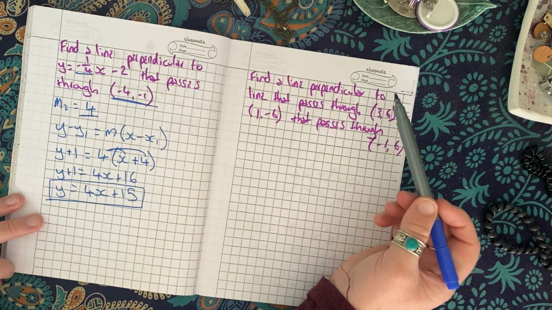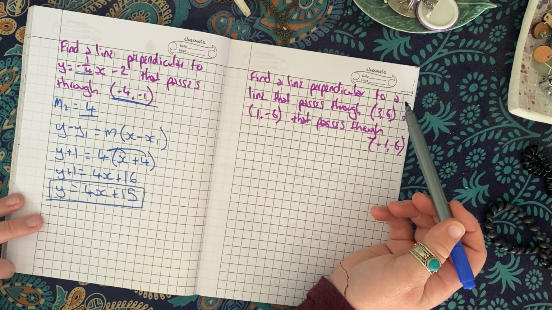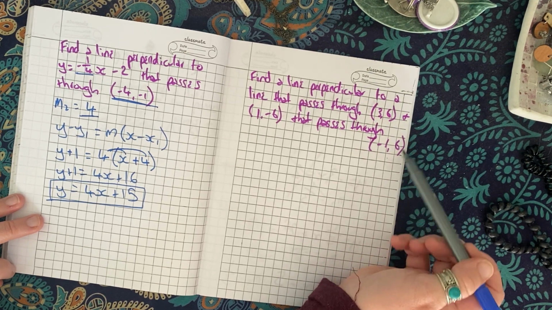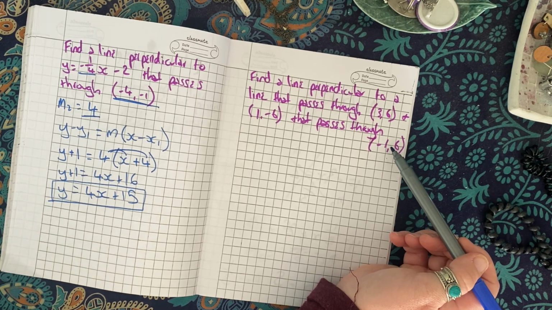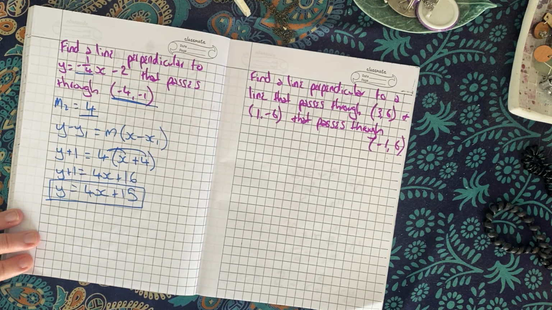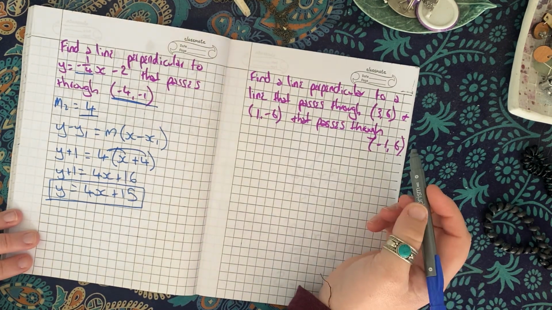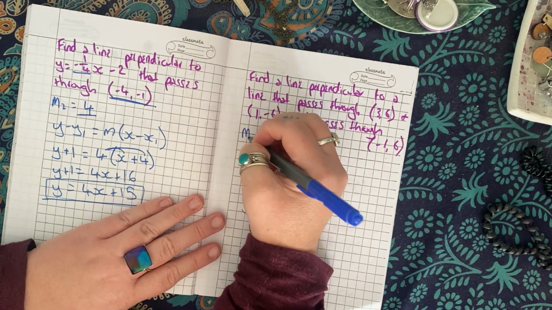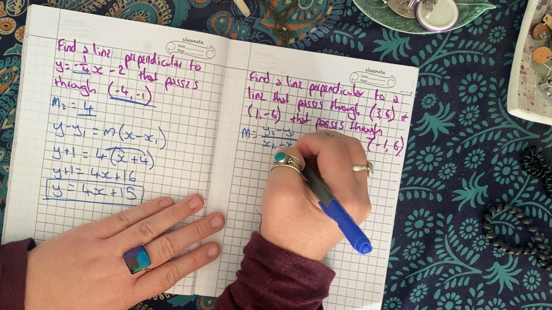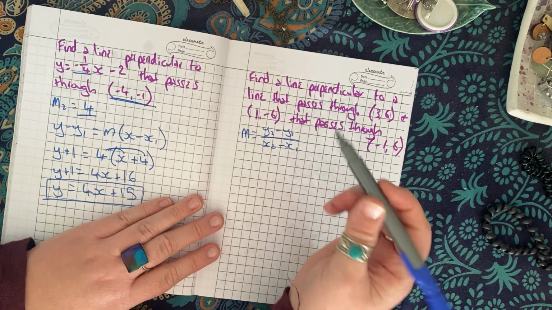Right. Now what if you get given slightly less information, but you still need to do this process? So over here, they're asking us to find a line that's perpendicular to a line that passes through these 2 points, and then it has to pass through this point. So the thing that we had before was that we already knew the slope of the original graph. Now we don't know that this time, so we have to find it out. So remember this lovely equation, y2 minus y1 over x2 minus x1. So we're going to use this equation first.